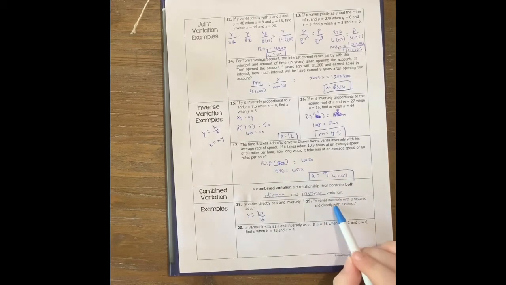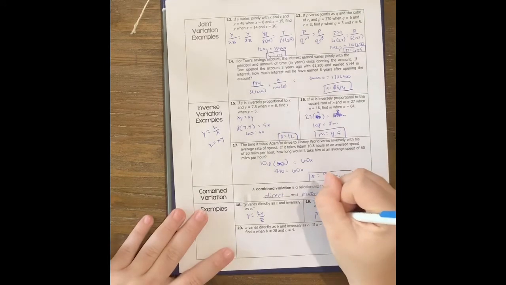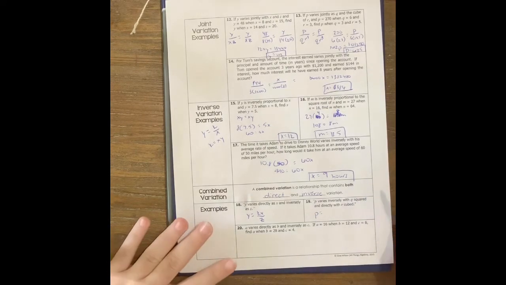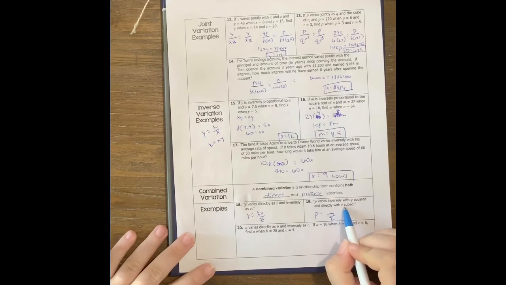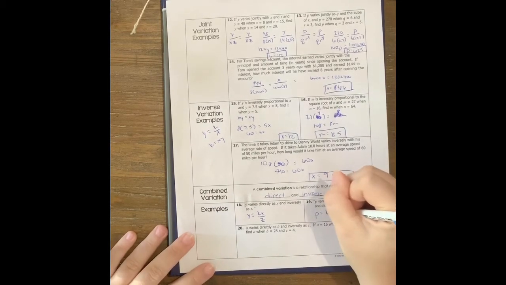Okay, p varies inversely with q squared and directly with r cubed. So we have p equals, and inversely with q squared means that's going to be in the bottom, and directly with r cubed means that's going to be in the top. So it's kr cubed divided by q squared.